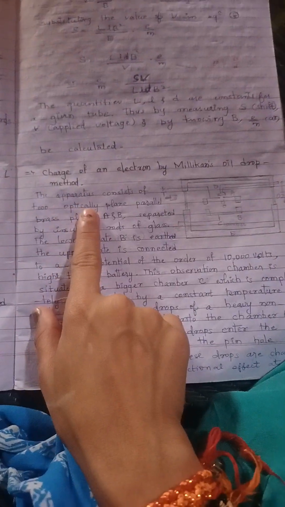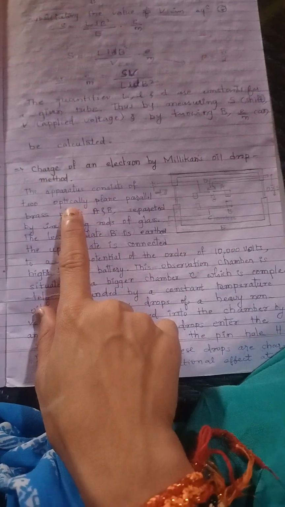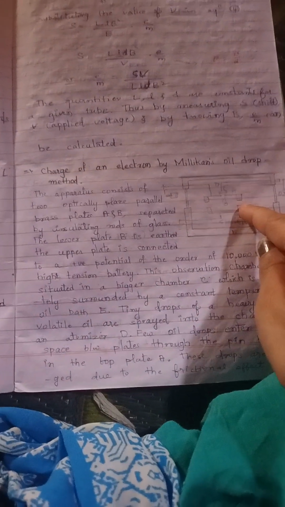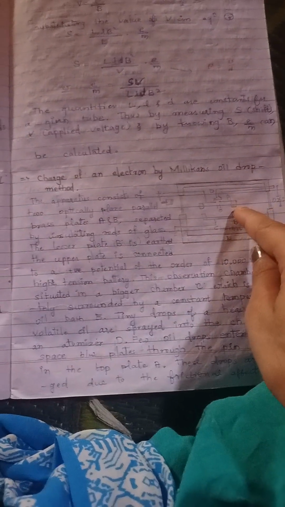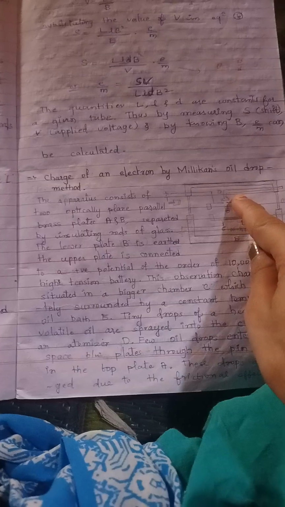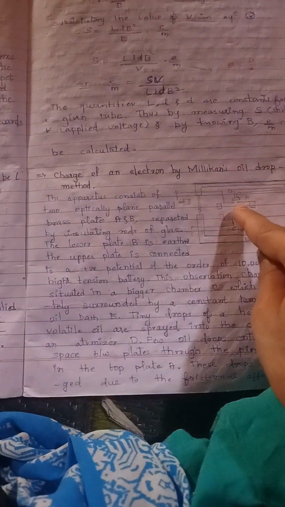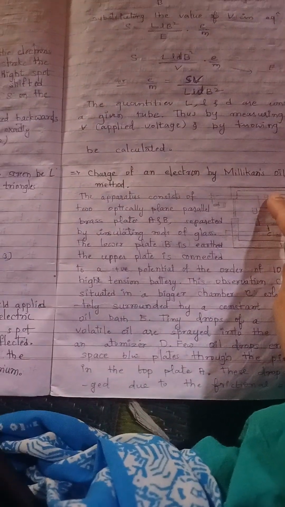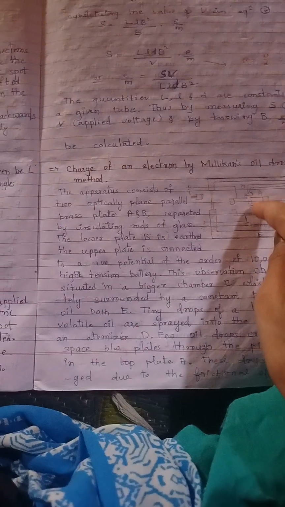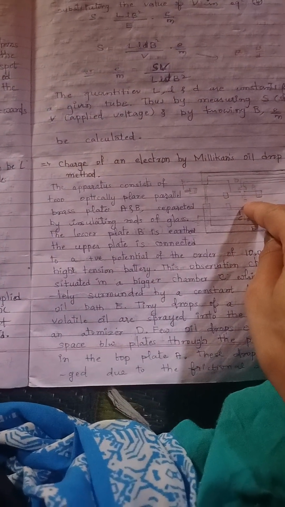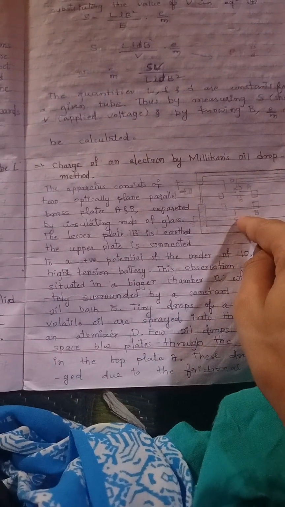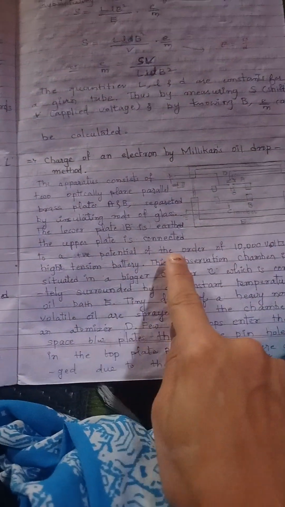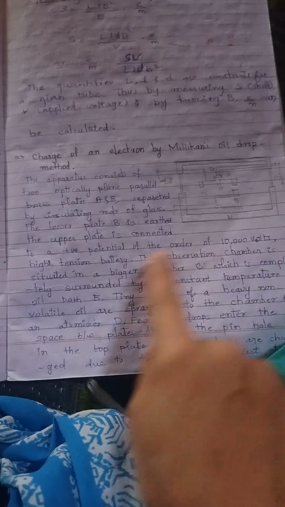The apparatus consists of two optically plane parallel brass plates A and B. Here we can see A and B are the two optically plane brass plates. In plate A, a small hole is made to get the oil drops into the apparatus, right? The lower plate is earthed and the upper plate is connected to a positive potential of the order of 10,000 volts, a high tension battery.